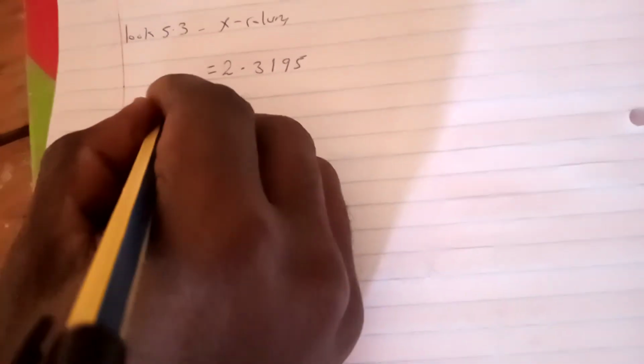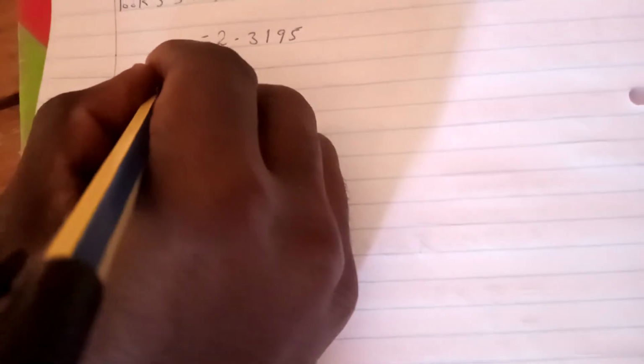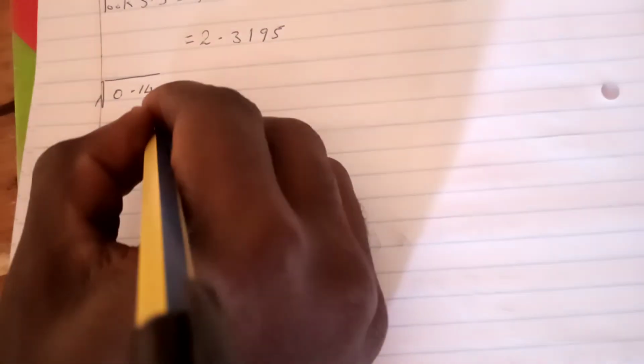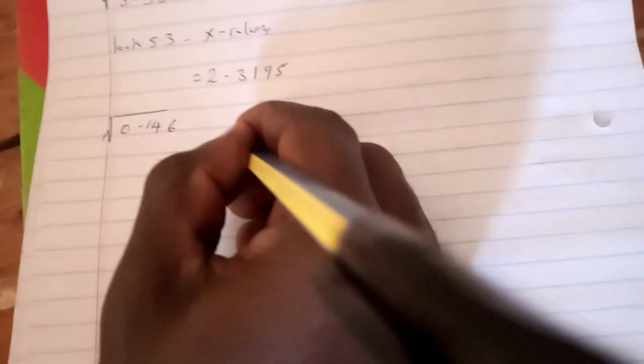As our last example, we will find the square root of 0.146. We first turn it into powers, which will be 14.6 times 10 raised to power negative 2. Find the square root.